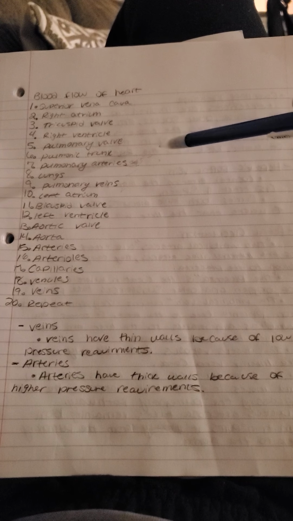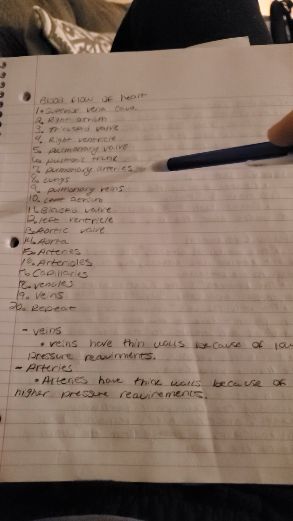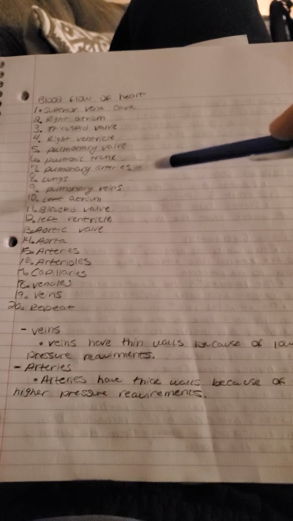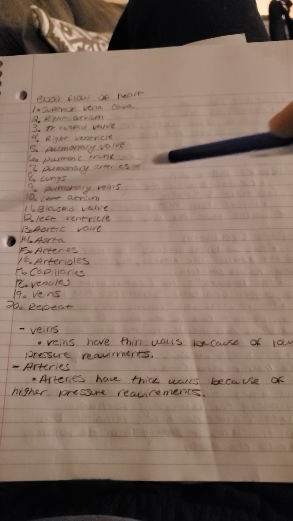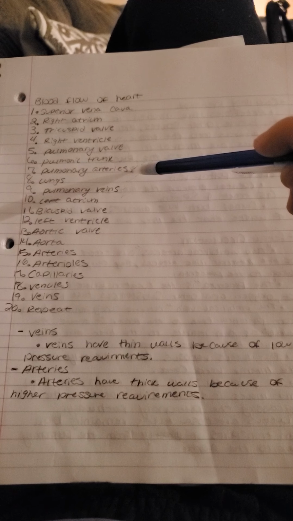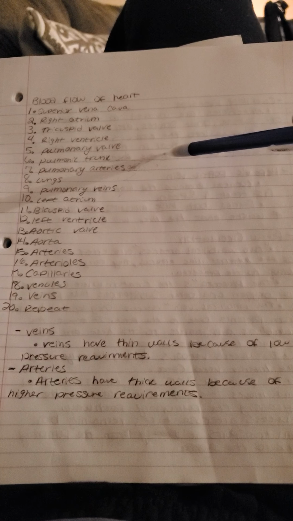And so that's different from everything else. The reason that this one doesn't have oxygenated blood in it is because it is the only artery that runs away from the heart. It runs towards the lungs. So that's why I want you to remember that it goes trunk to arteries, the pulmonary arteries, because this is the only artery that runs away from the heart.